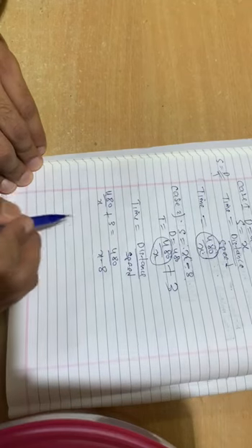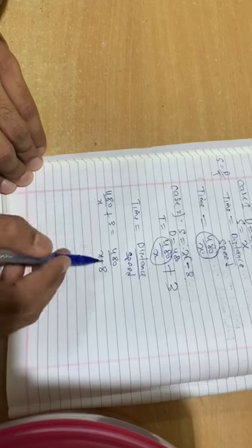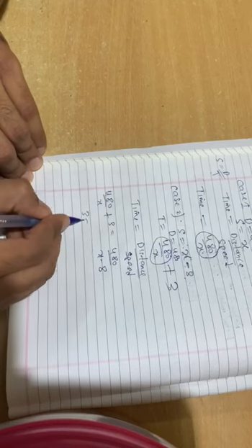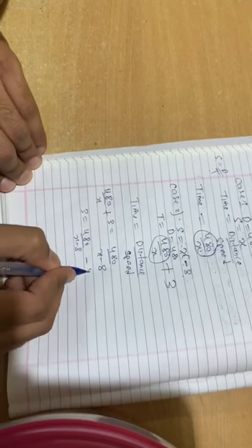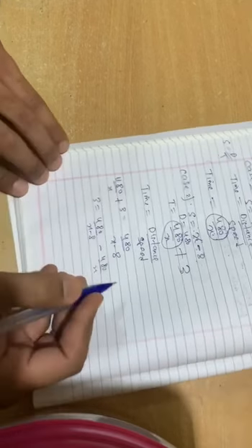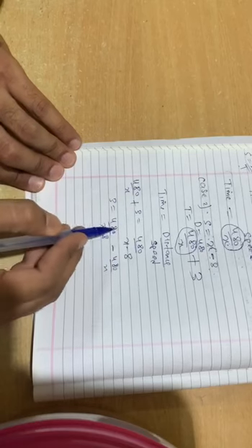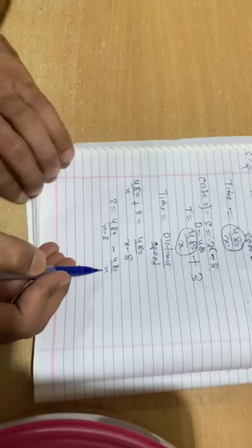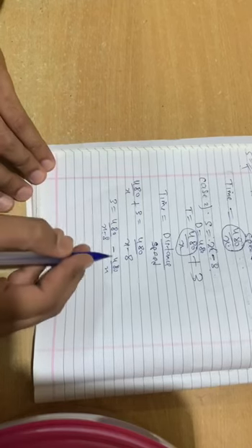See, whenever you have so many unknown terms, first write the like terms together. So 3 is equal to 480 upon x minus 8 minus 480 upon x. I have shifted this over here, so plus will become minus. 3 as it is, 480 upon x minus 8 minus 480 upon x. Okay, now they are in easy form. Now you can take LCM and solve it.